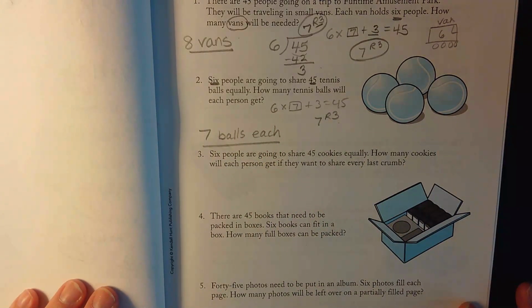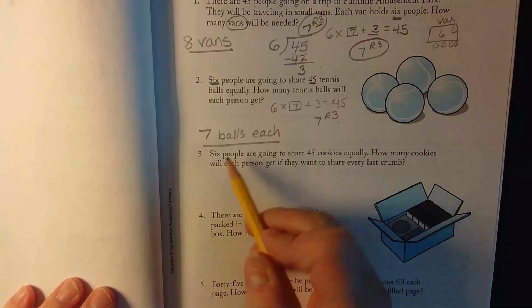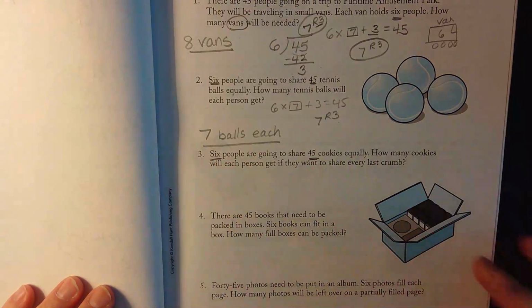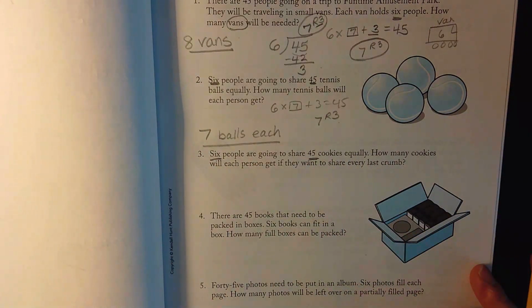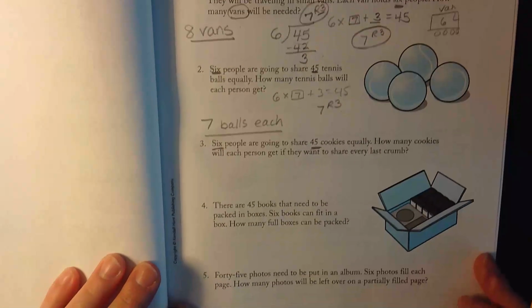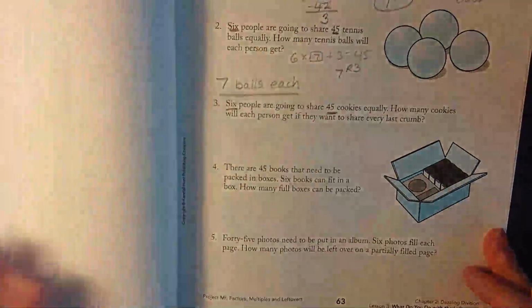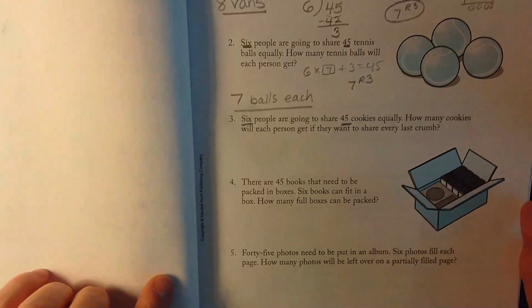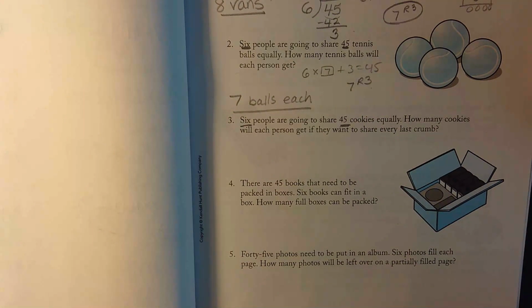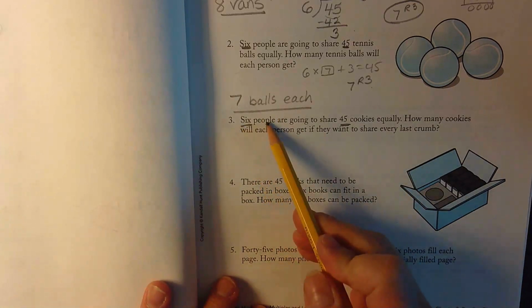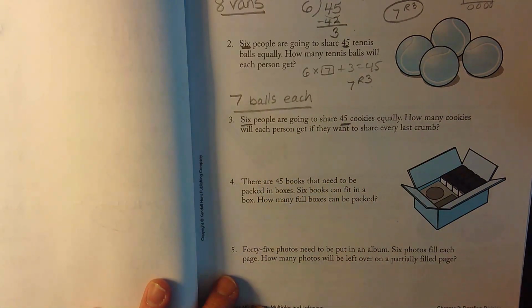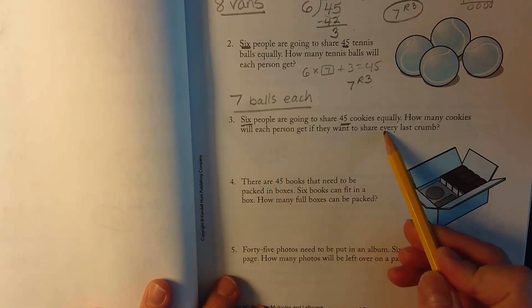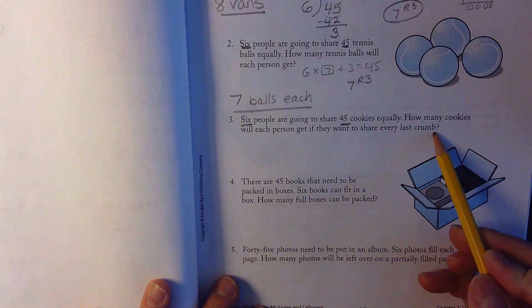All right, now, situation number 3. Again, 6 people, 45 cookies. Now, this one is where you're going to notice some difference because this is where fractions are going to come into play. So, now we're talking about food. Unlike vans and balls, food can be split into different pieces. We know that. Like if we have a pie, we can split it into 8 pieces. If we have a pizza, you can split it into 8 pieces, 4 pieces, 2 pieces, however many pieces you want there to be. 6 people are going to share 45 cookies equally. How many cookies will each person get if they want to share every last crumb?